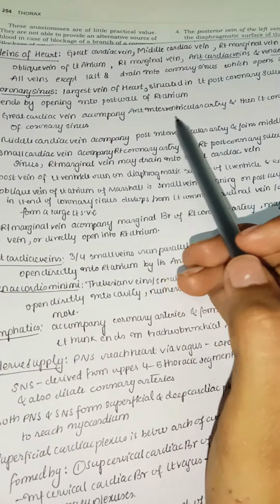So like this, they go like this and they end in the, this is the right atrium, right, on the posterior side. I will draw the dotted line so that you can understand. All the dotted lines are on the posterior side. So this goes and drains into this posterior coronary sulcus of the right atrium.